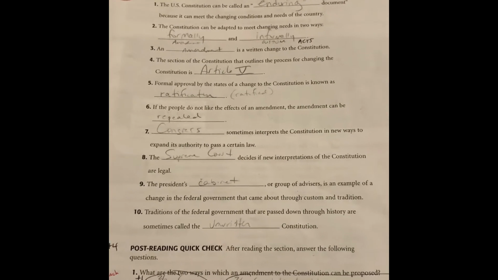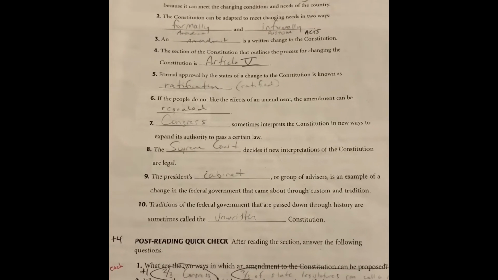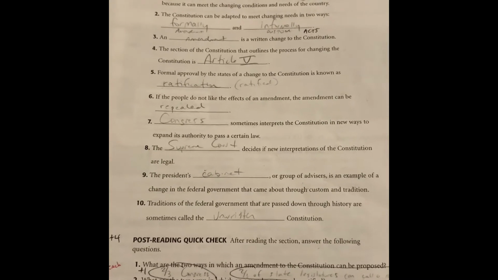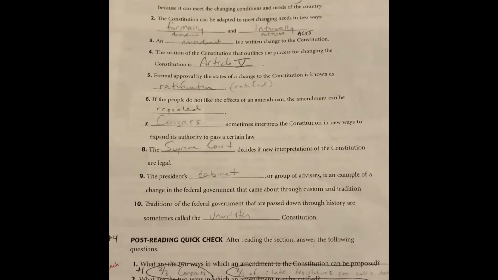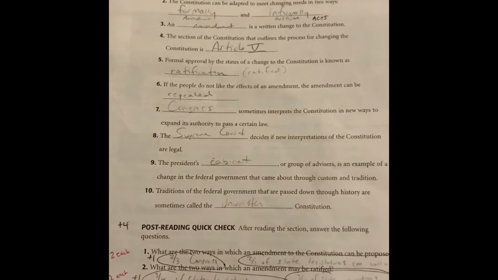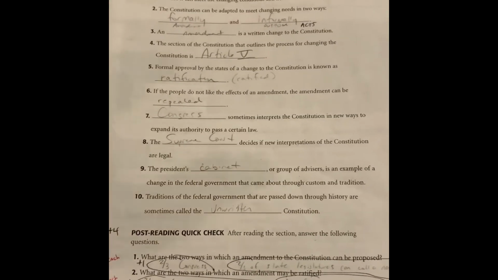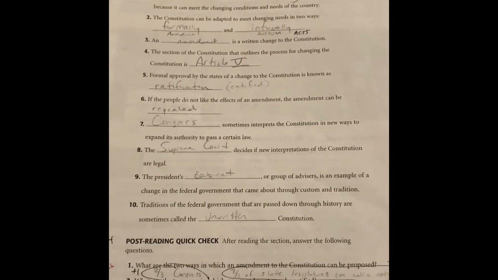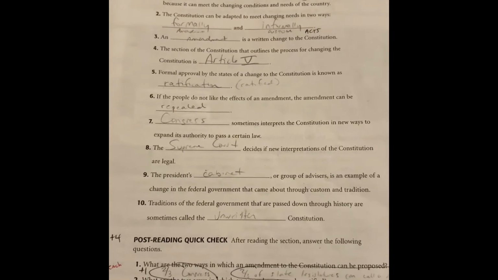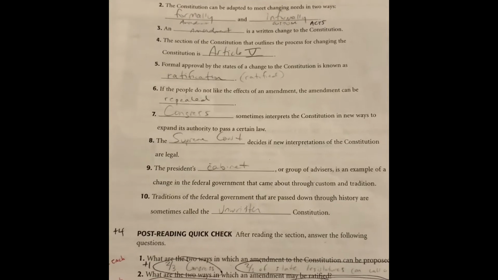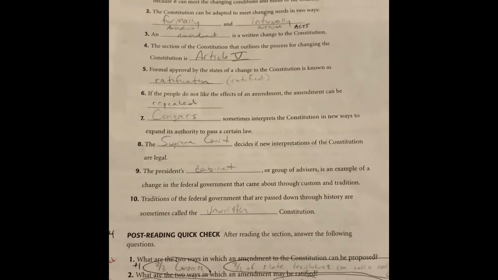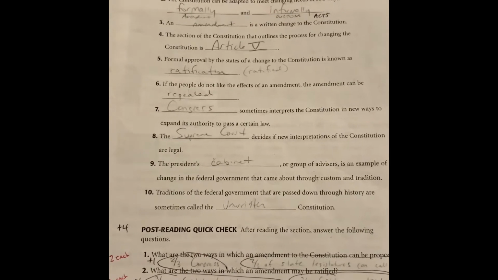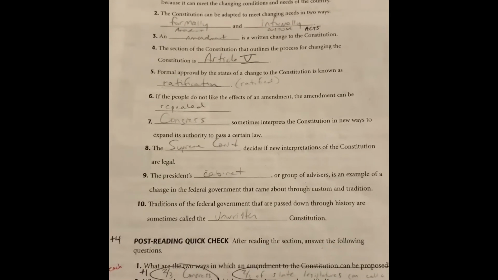Now the amendment is sent to the states. And in the states, with question number 2 there, you have to get 3/4 of the states to pass the amendment. That means you need 38 of the 50 states. The reason we do that is we want to make sure it's not just the big states or the little states or the southern states or the northern states. We want it to be a large group of different kinds of states, different kinds of people that approve of this amendment. So we have 3/4 of the states approve the amendment. That's something you're going to have to know for the test.